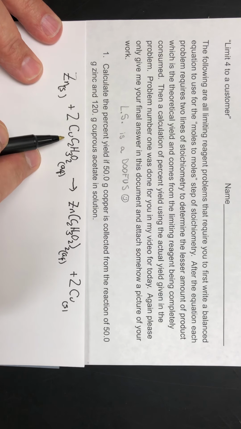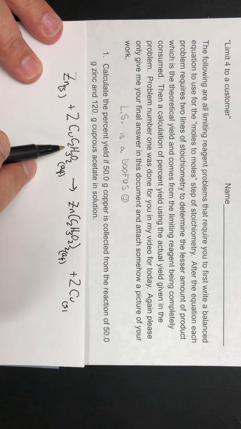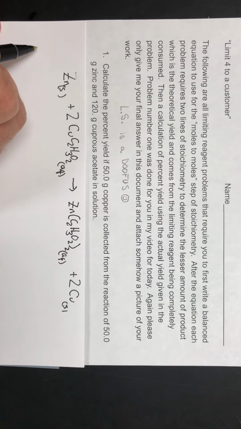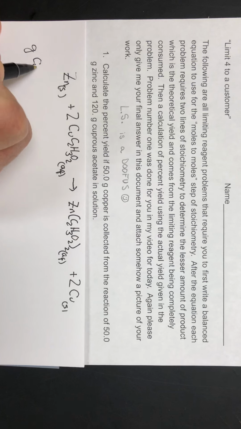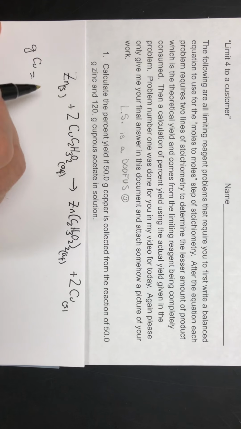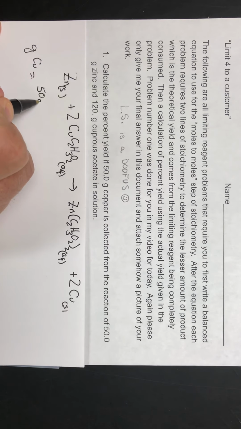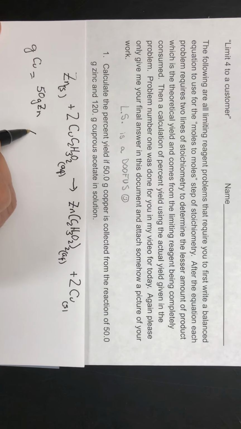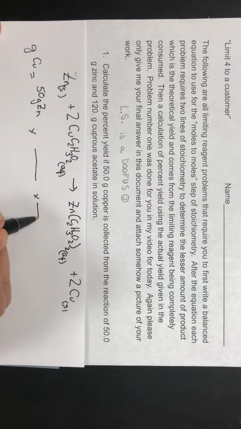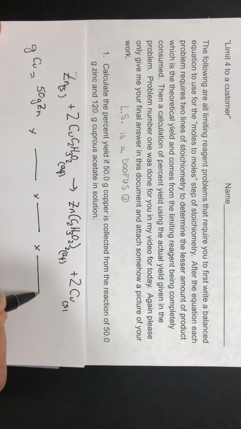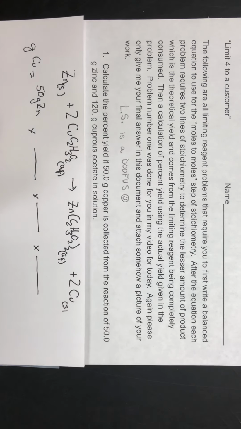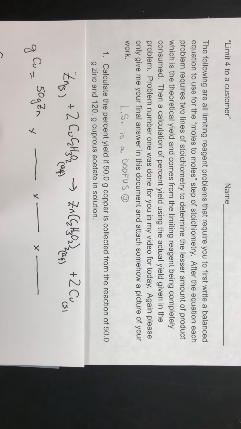All right, so we've got 50 grams of copper being collected from the reaction of 50 grams of zinc and 120 grams of cuprous acetate in solution. We're looking to solve for our theoretical yield of copper, all right? And we're going to do this separately twice. Once starting with 50 grams of zinc, all right? That's going to be 3 steps, into moles, moles to moles, and out of moles, all right? And we'll get an answer, and we're going to compare that to the answer we get from how many grams of copper, starting with 120 grams of cuprous acetate.